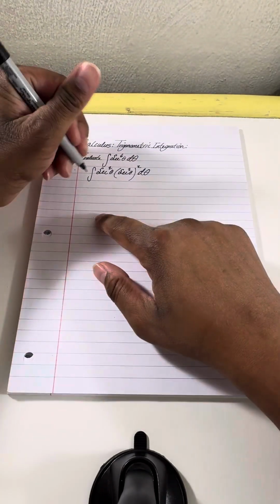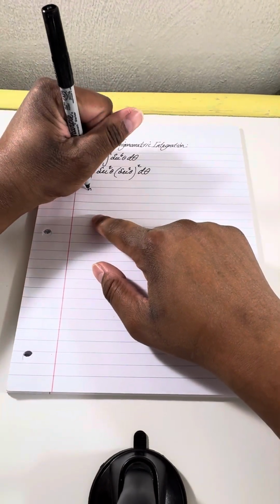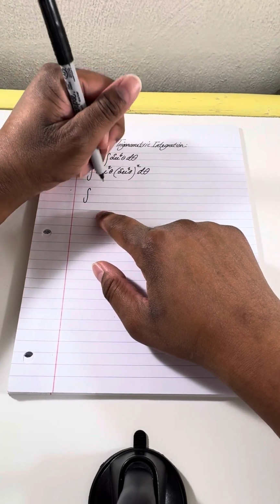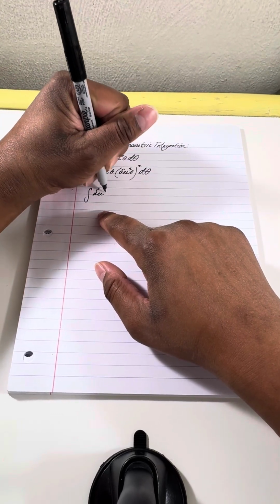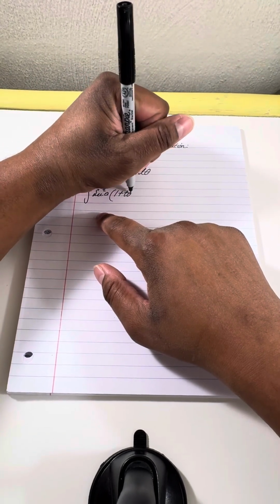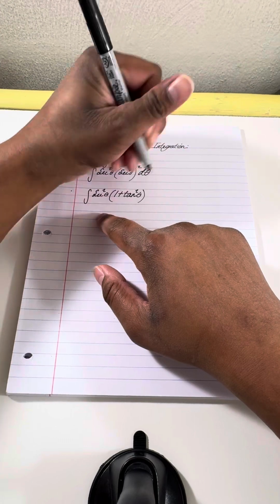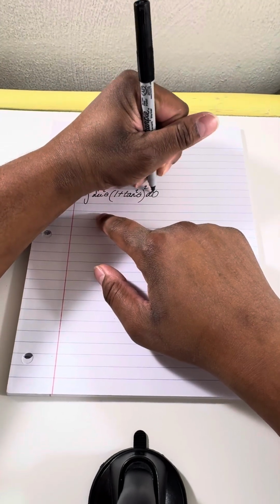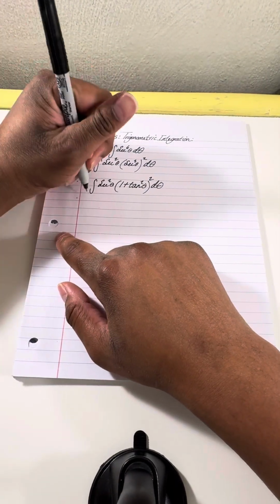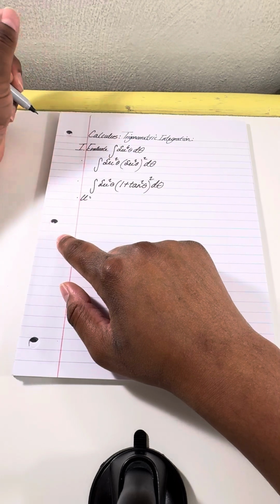And I can break it up even further using more identities, particularly in this case using a Pythagorean identity. I'm going to leave the secant squared theta alone, but on the inside here I'm going to write this as 1 plus tangent squared theta quantity squared and then d theta. Okay, so again, it sets this up perfectly for substitution, and that's how most of these trig integrals work.